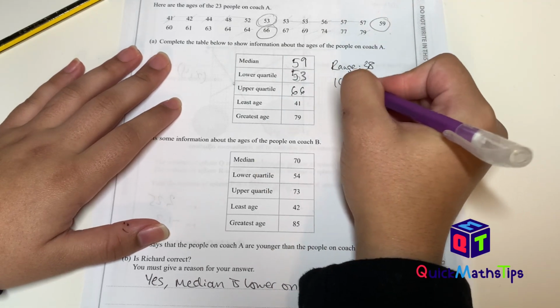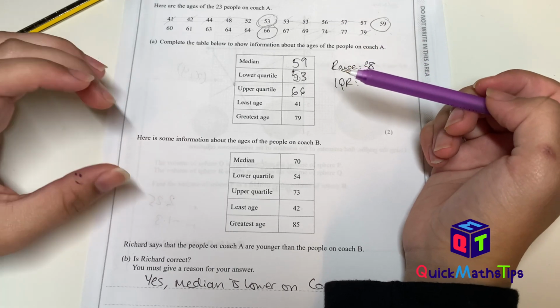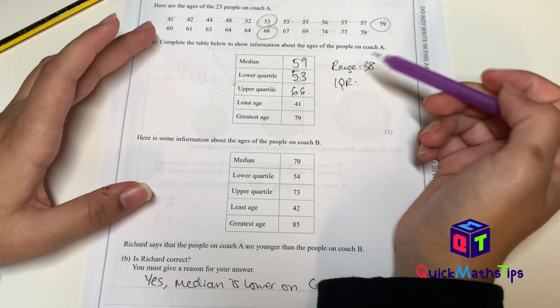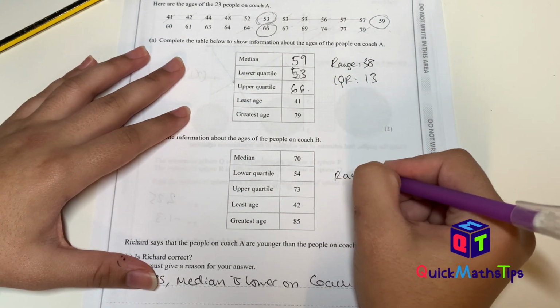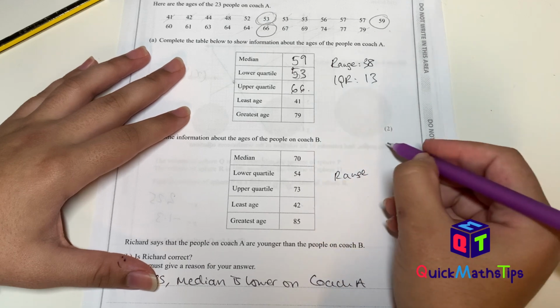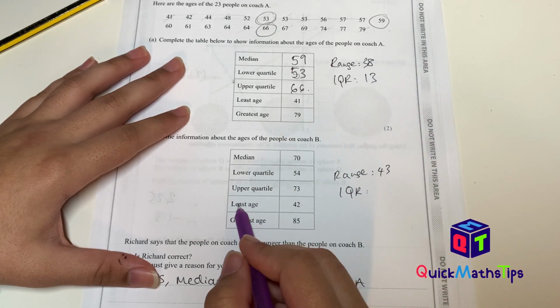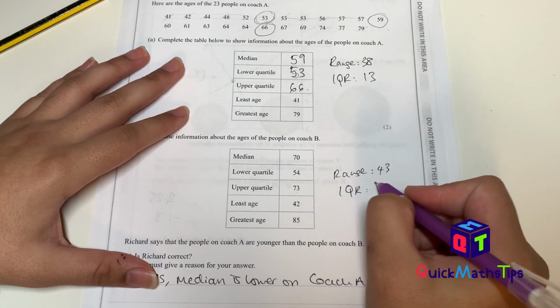For IQR, which is more accurate, you're going to do the upper quartile take away the lower quartile. So 66 take away 53, which is going to be 13. Same thing for this one. So greatest age, 85, take away 42, 43. And then you're going to do the IQR, which is the upper quartile take away the lower quartile, 73 take away 54, and you get 19.